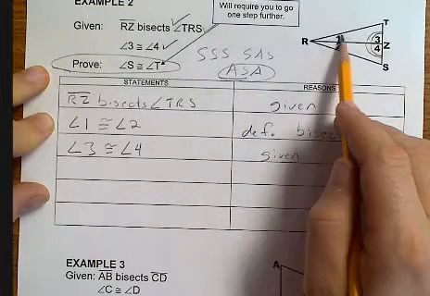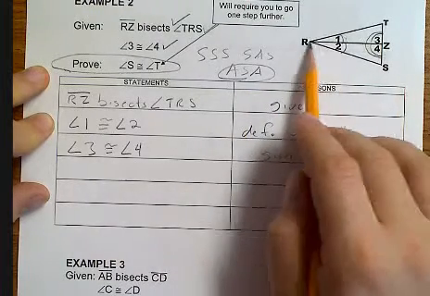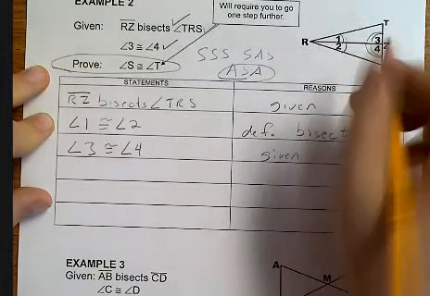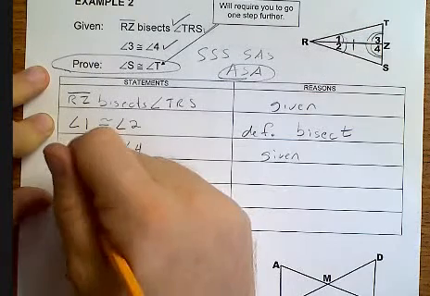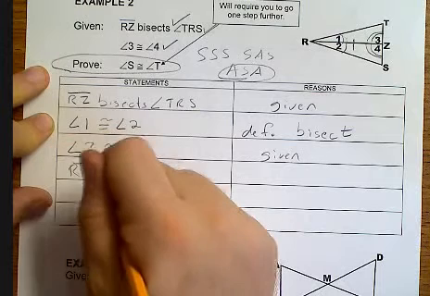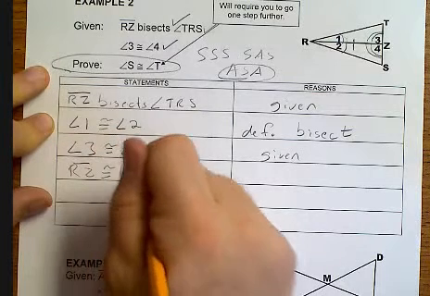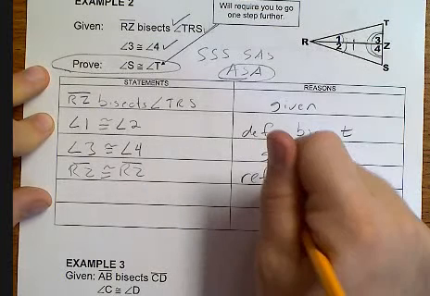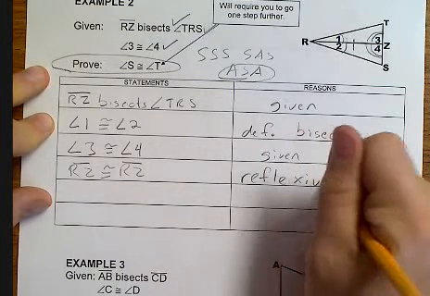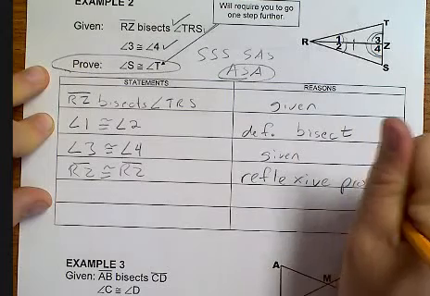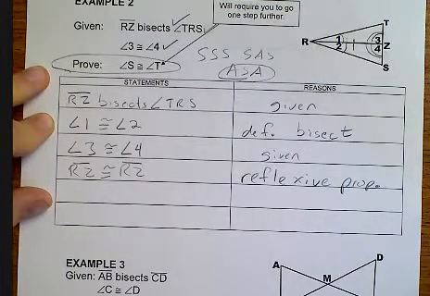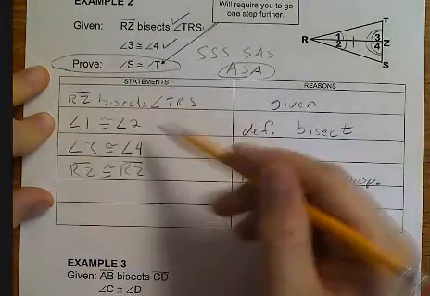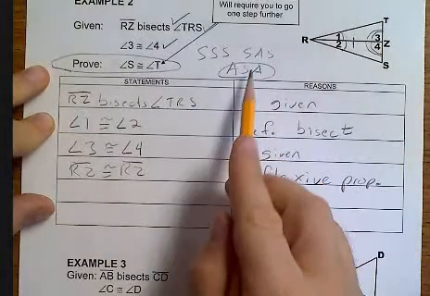I need this side. Well, it happens to be shared. So we know that RZ is congruent with RZ. And why is that? Well, it's shared. So that's going back and using our reflexive property. Well, I've got three congruencies. I've already picked out which one it is.